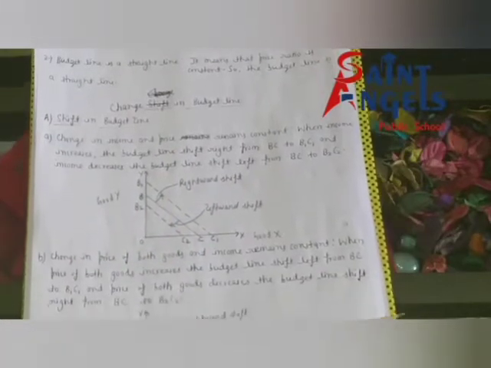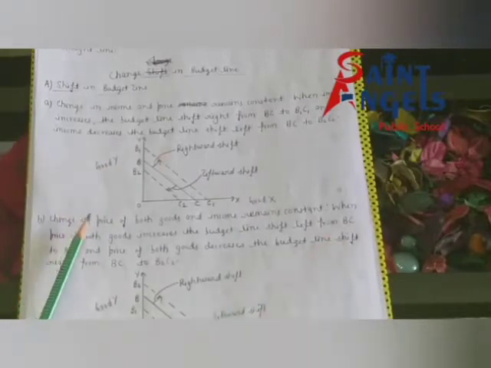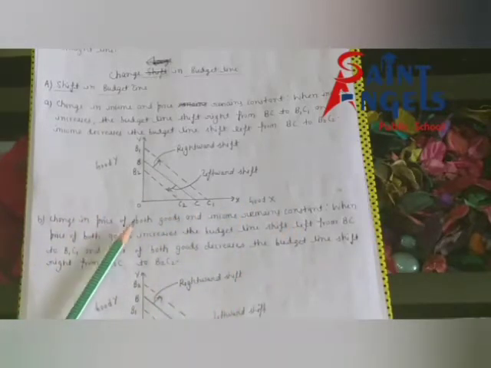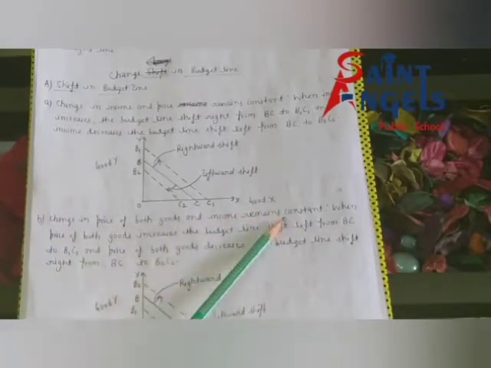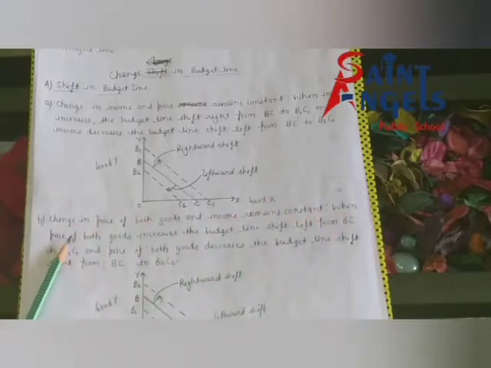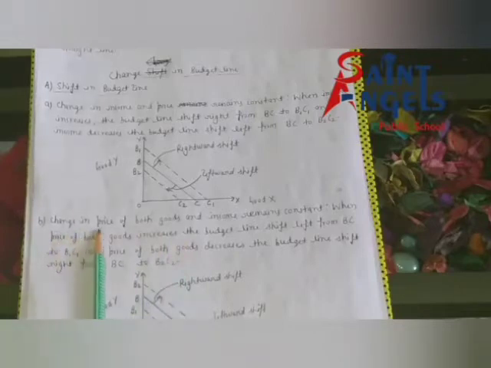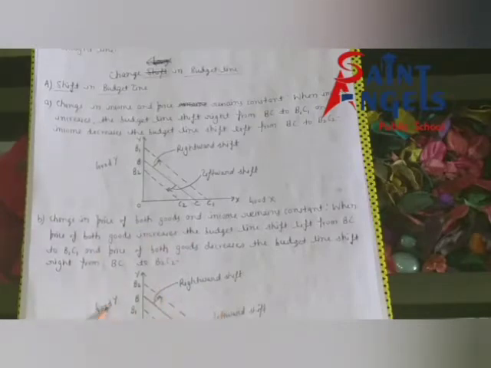After this, change in price of both goods, and income remains constant. Change in price of both goods means change in price of good Y as well as change in price of good X.